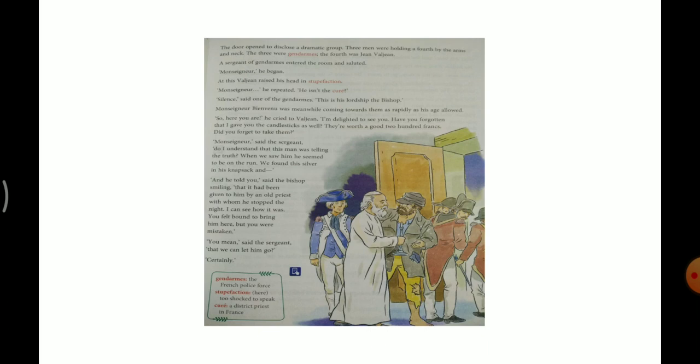"Certainly." The bishop defends Valjean and says that he had given the silver to him. That's the story that Valjean also told them. Then he reminds him to take the silver candlesticks as well. Both the policemen and Valjean were surprised.